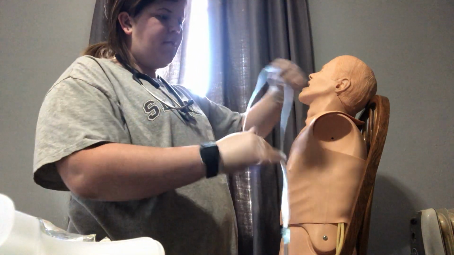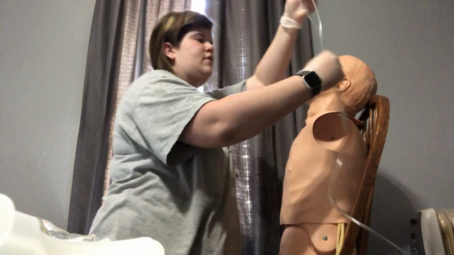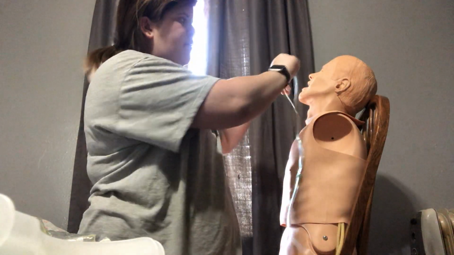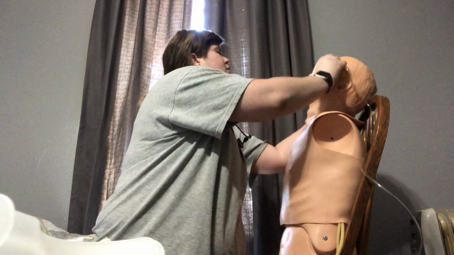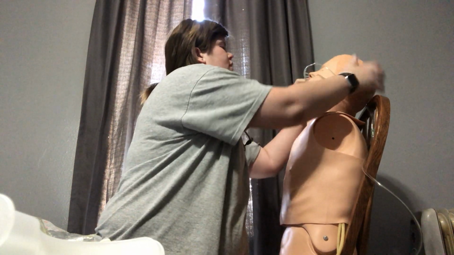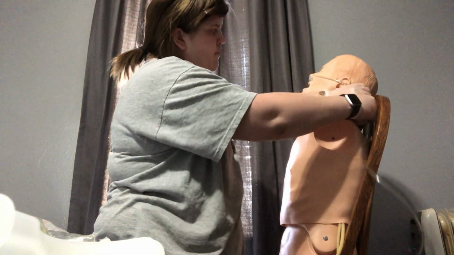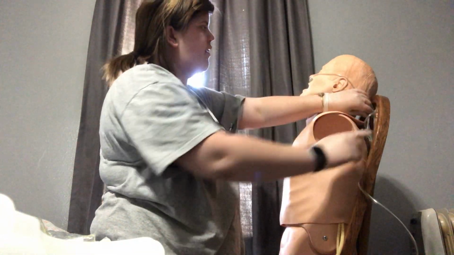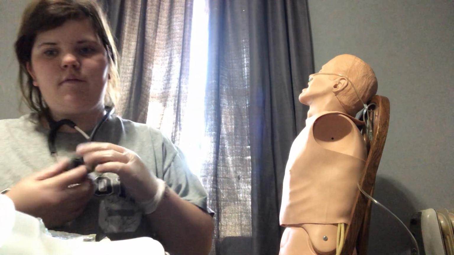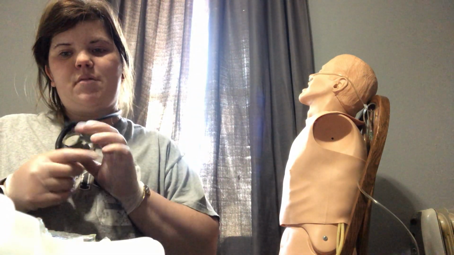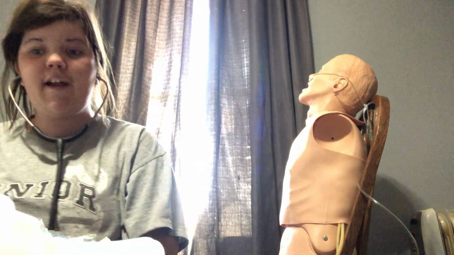I'm going to apply this. Normally it would be in front, but tighten it. And we're going to reassess the patient's respiratory depth, rate, and effort and get some more lung sounds and another O2 sat.